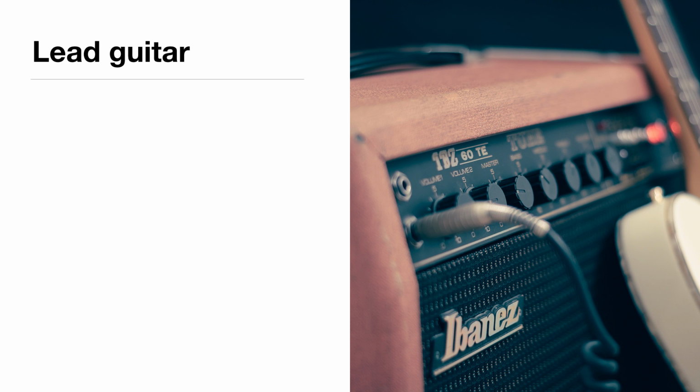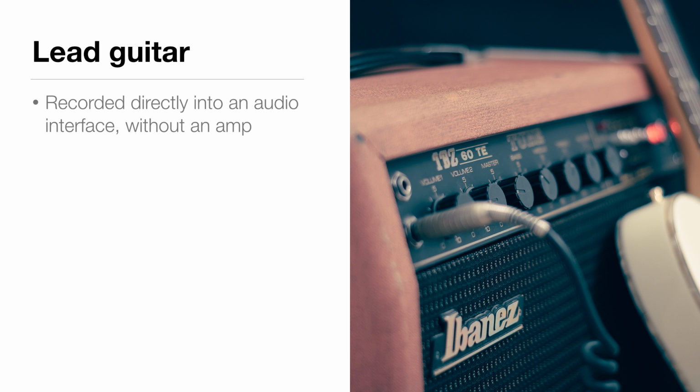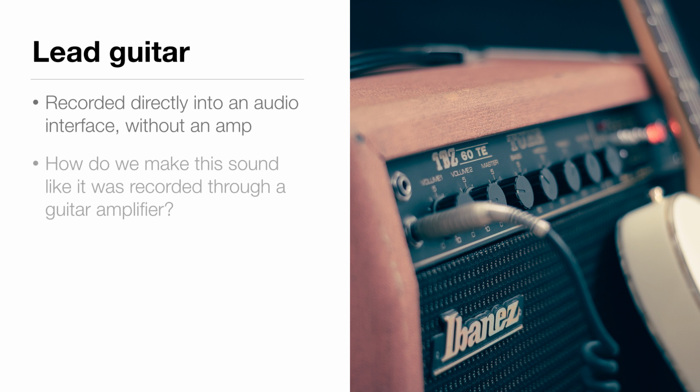The tone of my lead guitar doesn't really sound like I want it to. You see, I recorded the guitar directly into my audio interface because I couldn't make a lot of noise. I didn't want to disturb my neighbors by turning up my amp really loud. So how do we make this sound like the guitar was recorded through an amplifier?